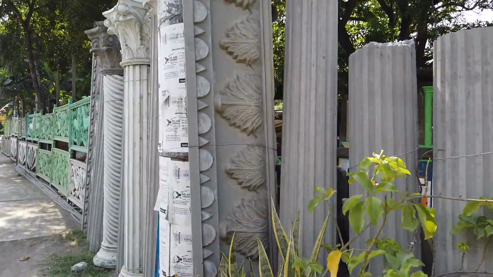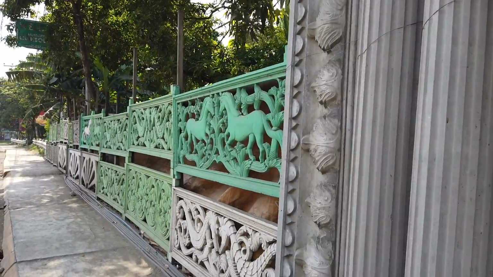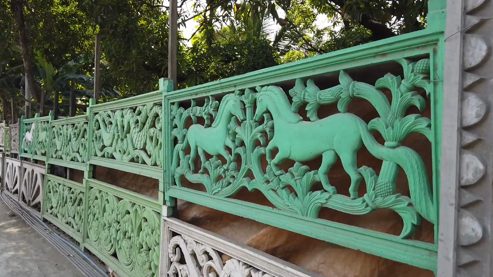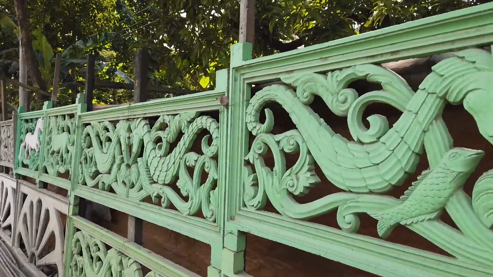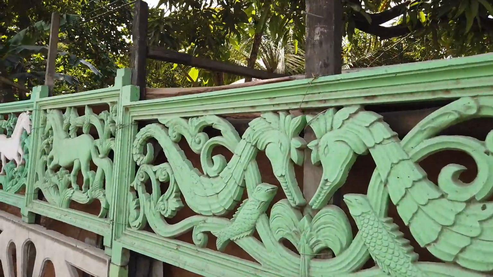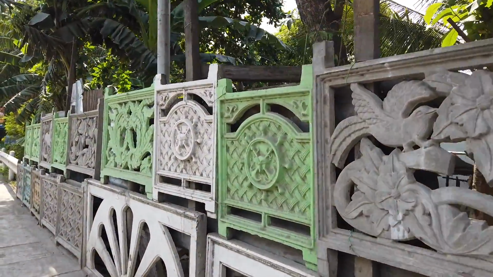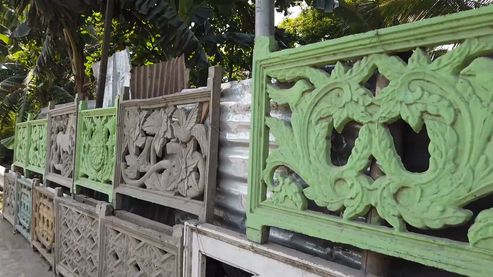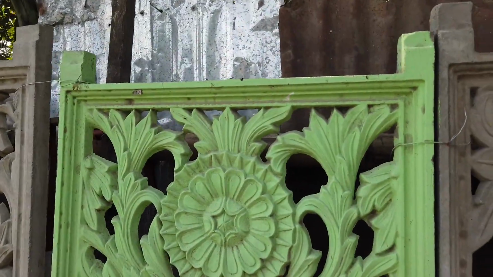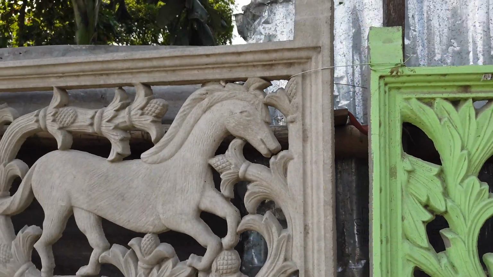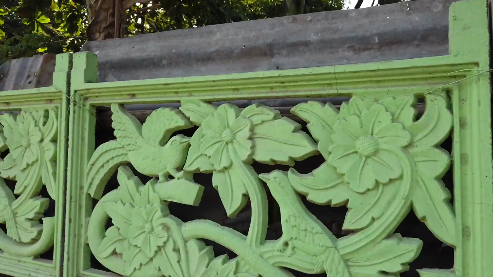So these are the columns that you can render on your columns and your beams. That's 1.5 per meter. And these are the different designs. So it comes in this unpainted one.